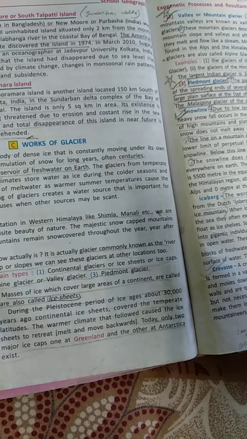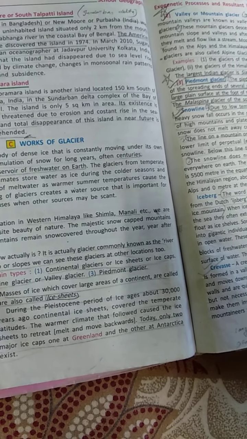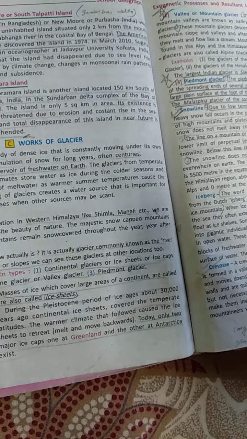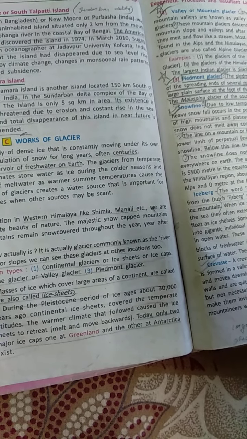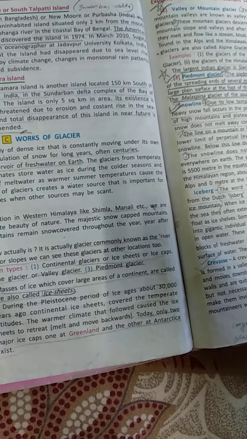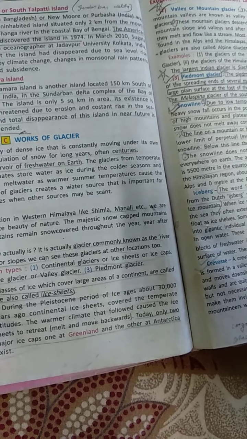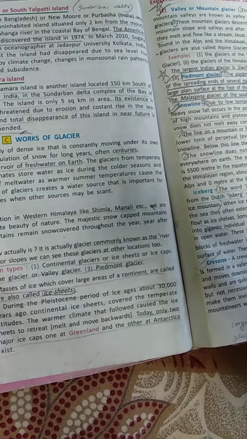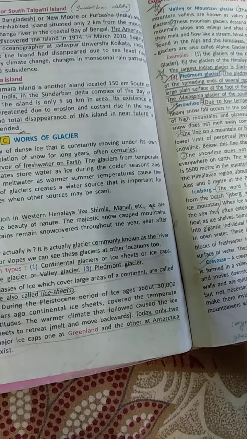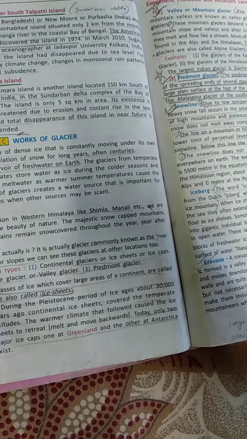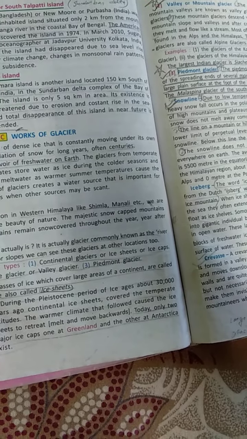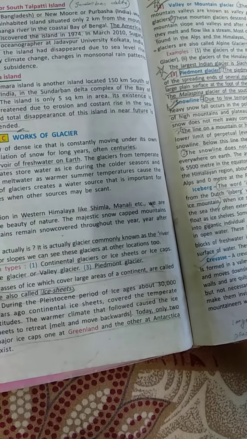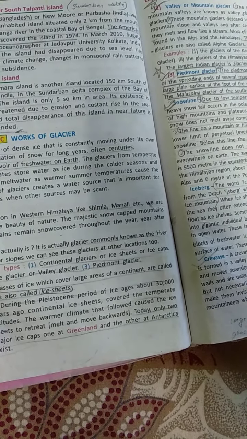During the Pleistocene period of the Ice Age, about 30,000 years ago, continental ice sheets covered the temperate latitudes. The warmer climate that followed caused these sheets to retreat or melt, and as they melted, the sheets moved backwards.